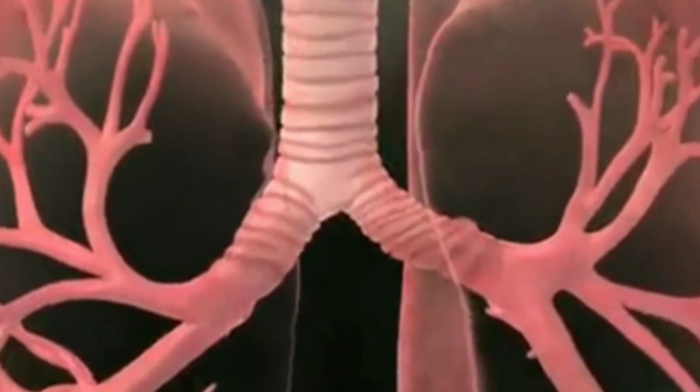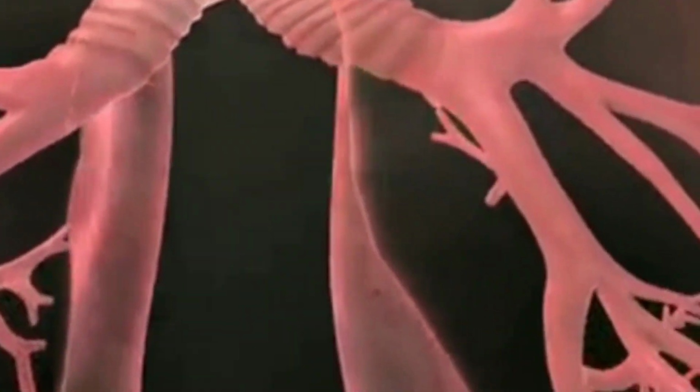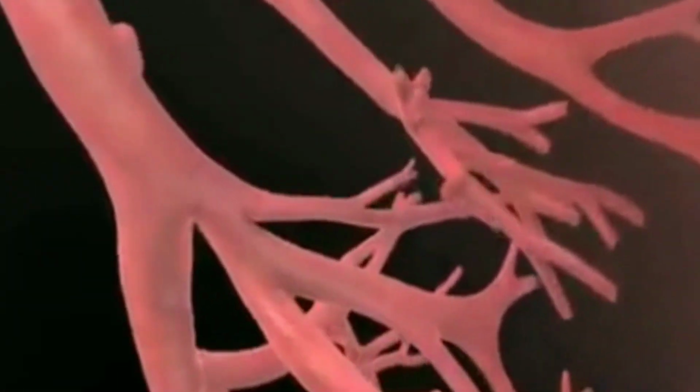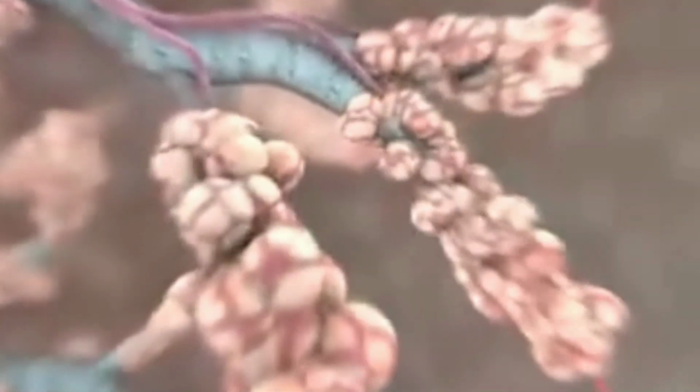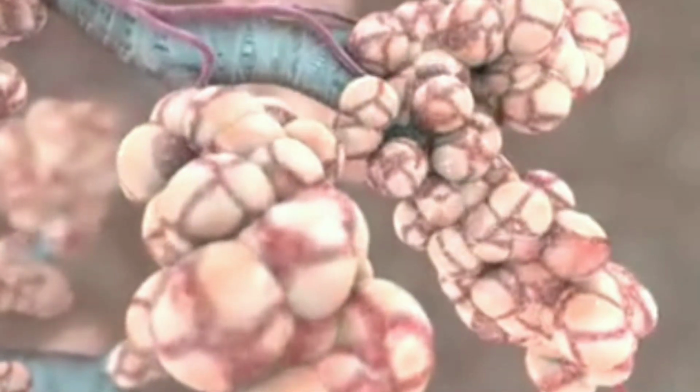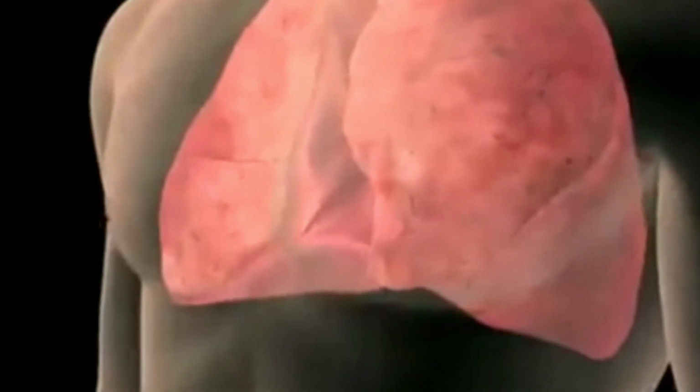Gas exchange. Oxygen and carbon dioxide exchange. In the alveoli, oxygen from inhaled air binds to hemoglobin in red blood cells and is transported to body tissues. Meanwhile, carbon dioxide produced by cells binds to hemoglobin and is transported back to the lungs, where it diffuses into the alveoli for exhalation. Role of hemoglobin.